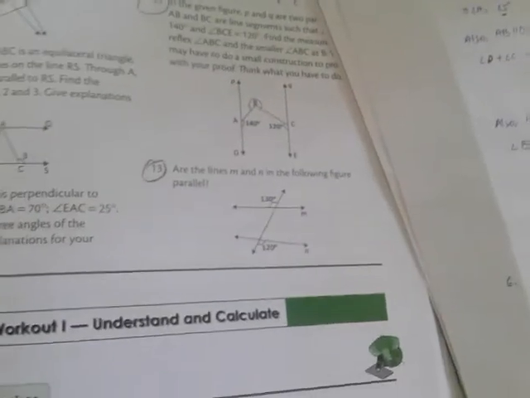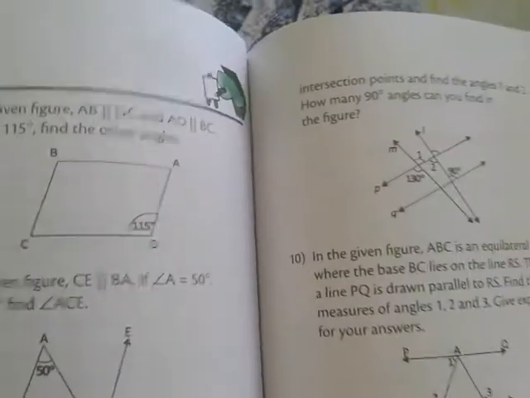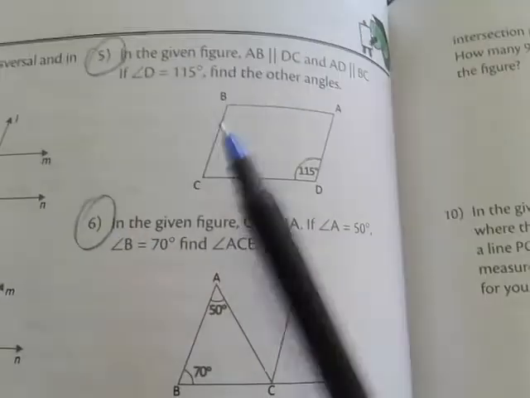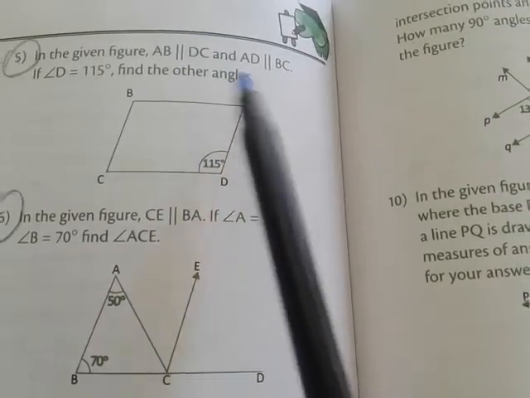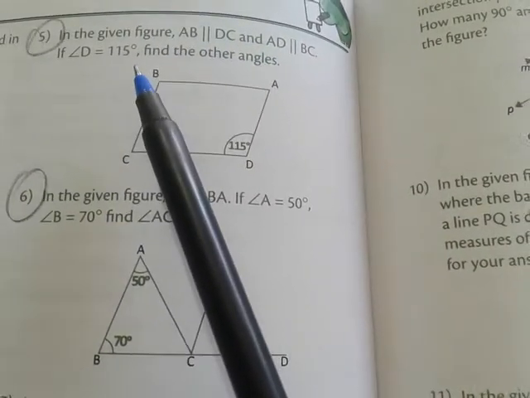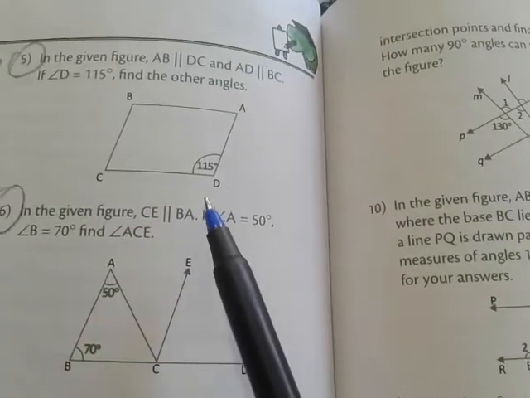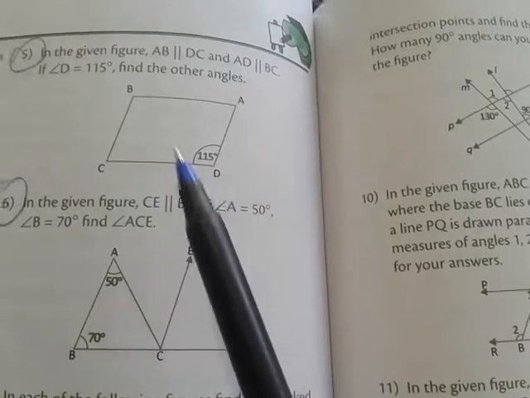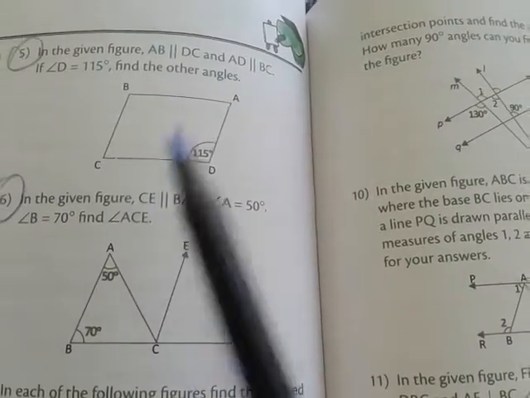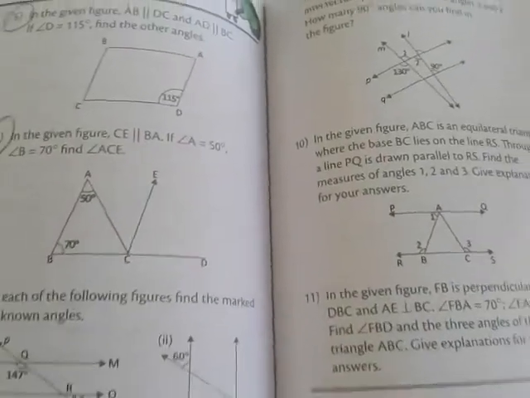Now from number 5, I explain 5, 6, 8, and on this side 12 and 13. First of all, read question number 5. In the given figure, AB is parallel to DC and AD is parallel to BC. If angle D equals 115, find the other angles. Angle D is given to us, and AB is parallel to CD and AD is parallel to BC. We have to find all the other angles. So you look here, I have solved it.